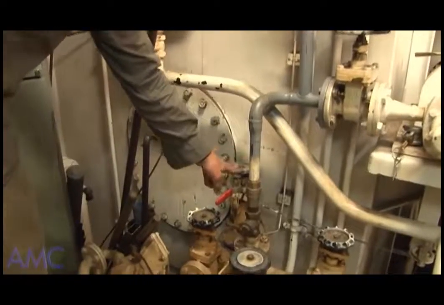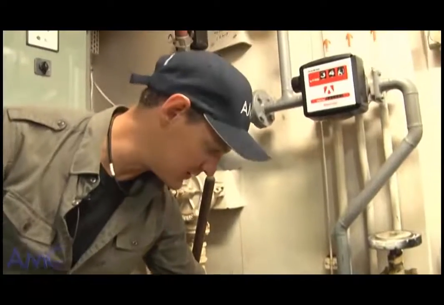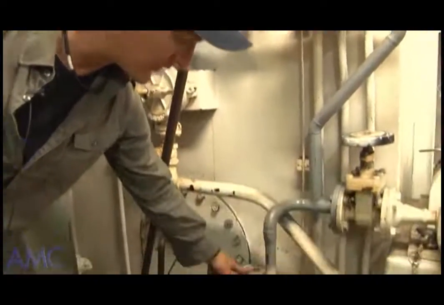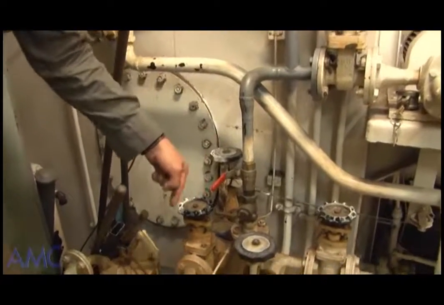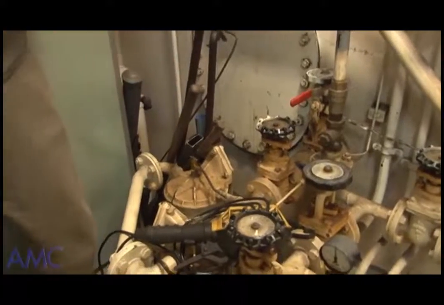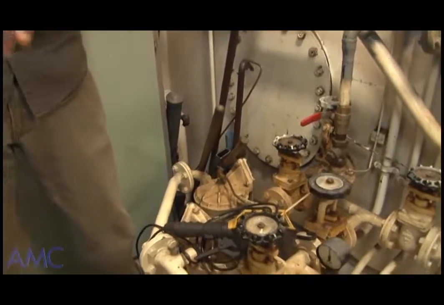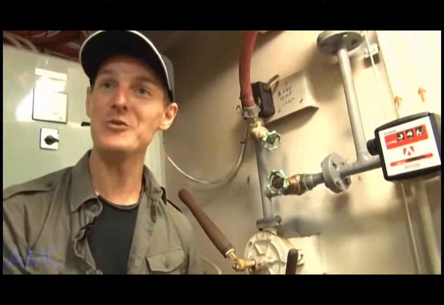The discharge to our engines, that's our generators and our main engine, is also through a remote quick closing valve, and this one then goes through our primary filters, then to our secondary filters on our engine, and we'll activate the remote quick closing valve so that we can see that in operation.